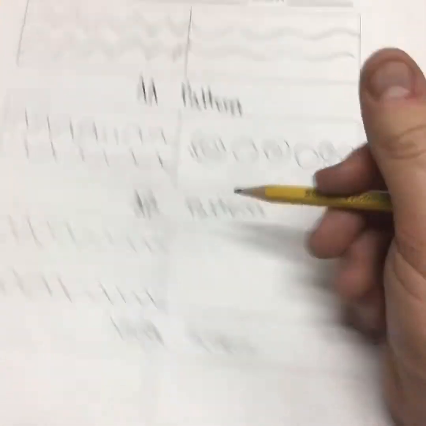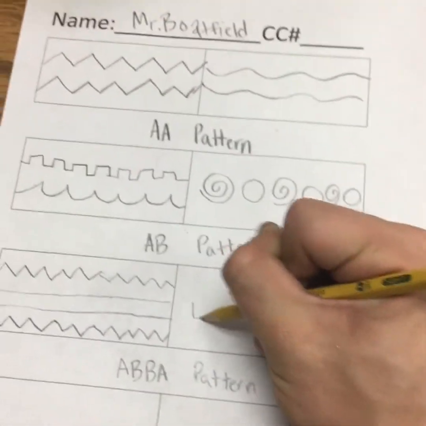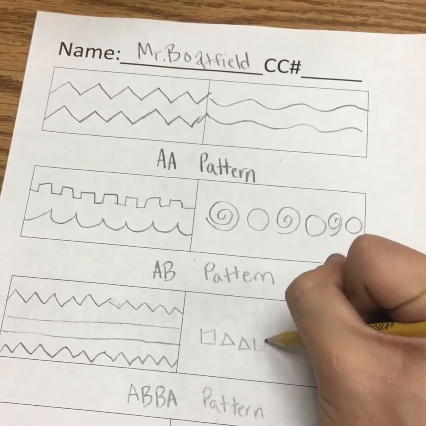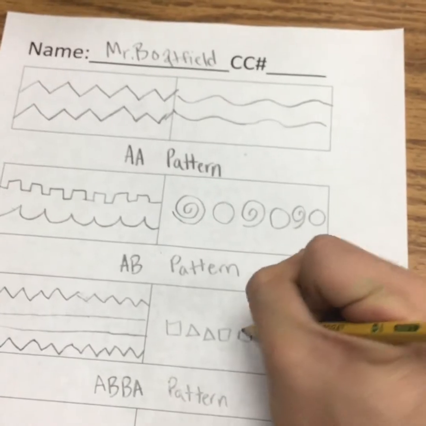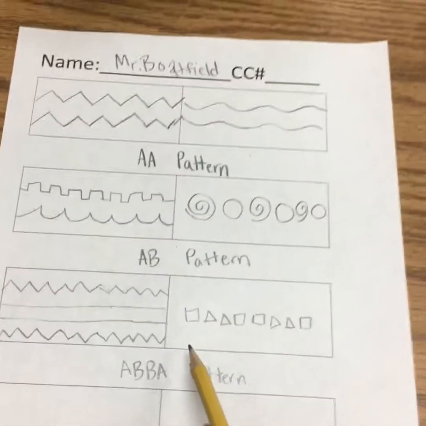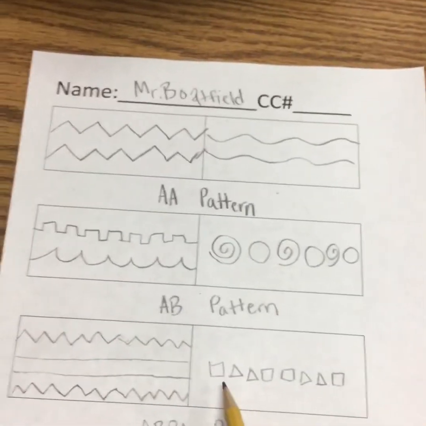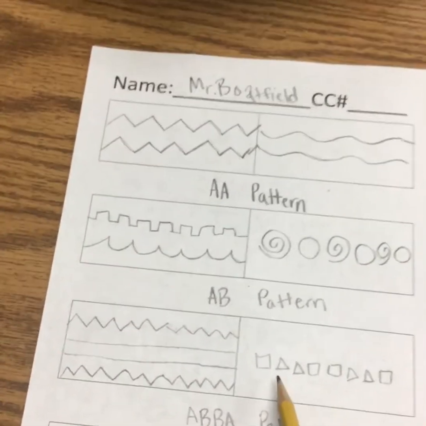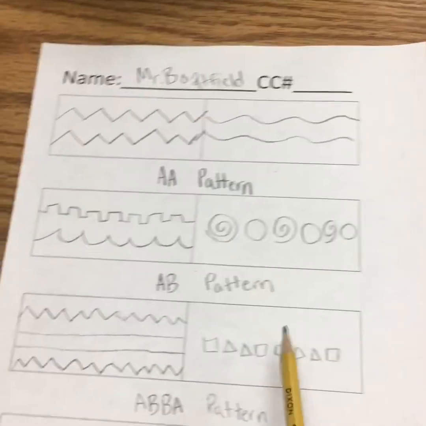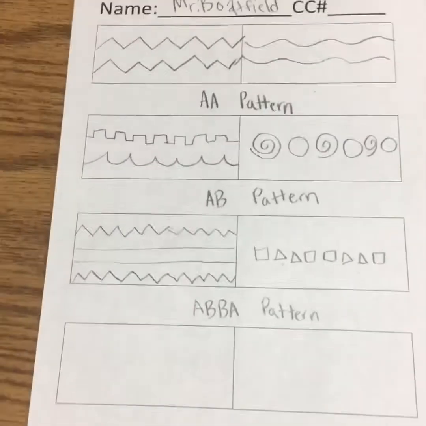Let's make up one more. I'm gonna do this one with you. So it could be square, triangle, triangle, square, square, triangle, triangle, square. So if we thought of the square as A, then the triangle must be B. So it would go A, B, B, A, A, B, B, A. And then we just imagine that it continues on forever.